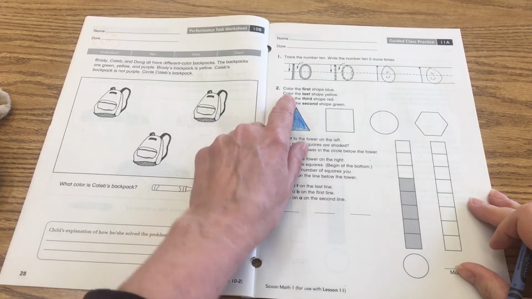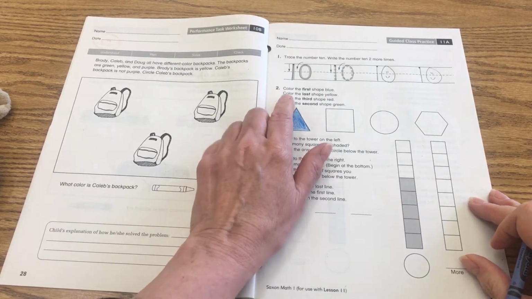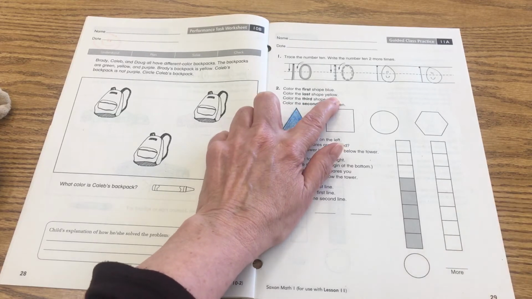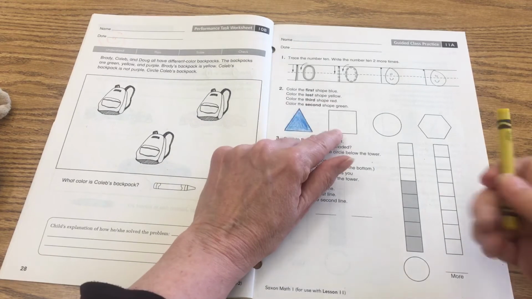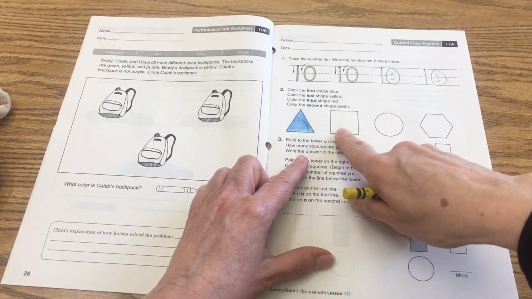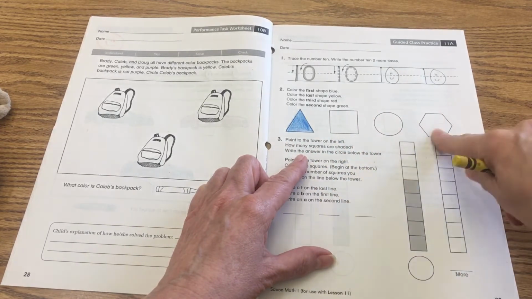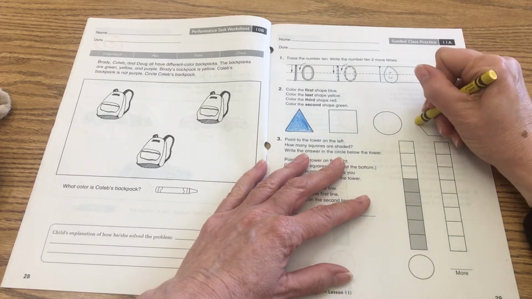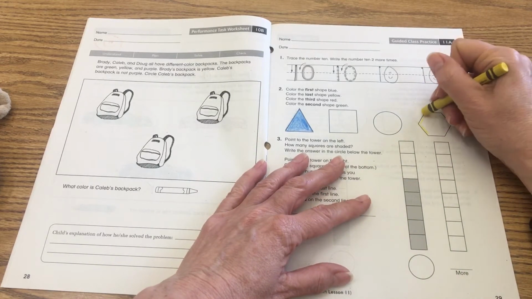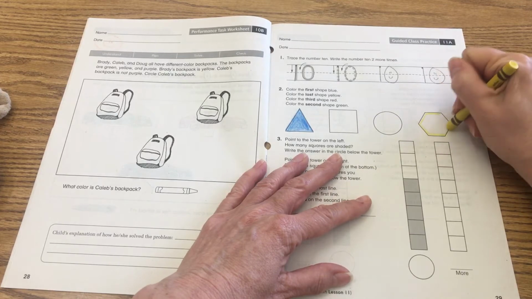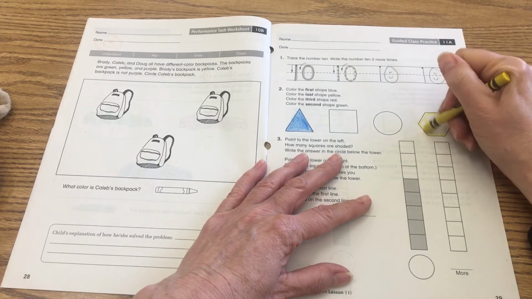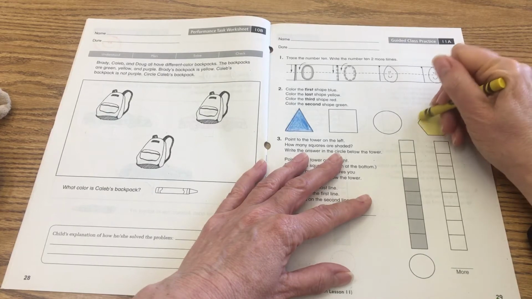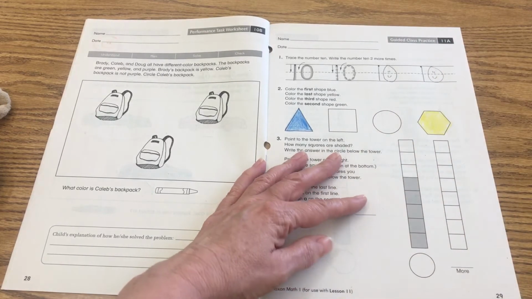Now the next instruction here, we've got that blue, says color the last shape yellow. Okay, the last shape, okay? So this is first, second, third, fourth. In our case, fourth is last, okay? So we're going to color, and this is not an octagon, even though it looks like it. It only has 6 sides. This is a hexagon. So this is the shape that we're going to color yellow because this one is last.